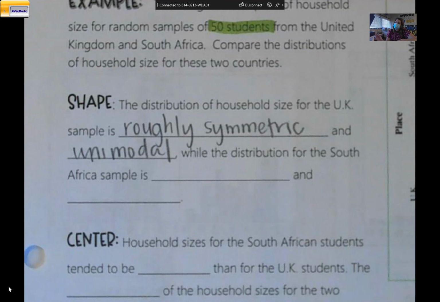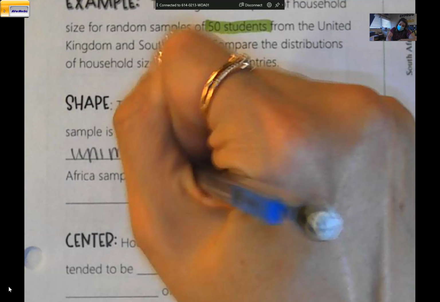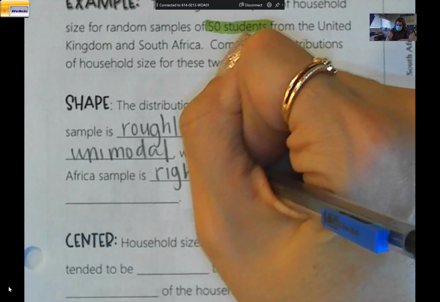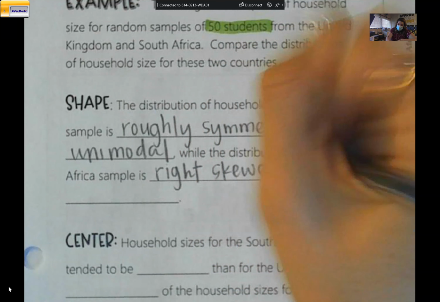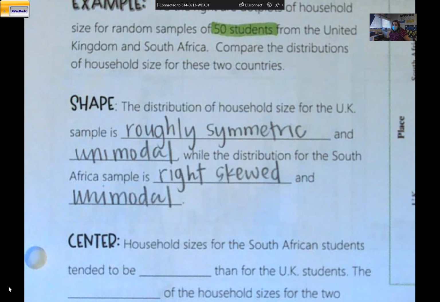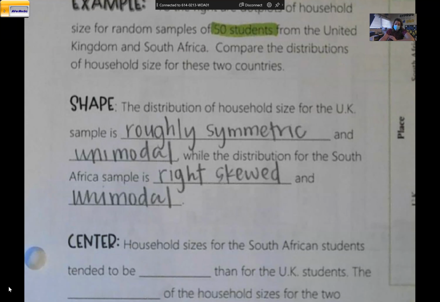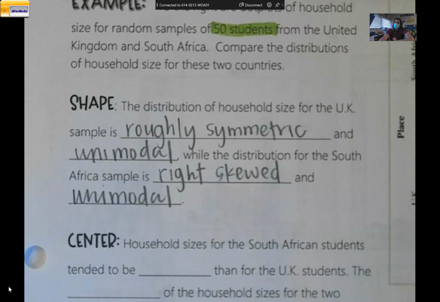While the distribution for the South Africa sample is right skewed, or you can say skewed right, whatever you prefer, and unimodal. So for the UK, they have a mode at 4, and for South Africa, they have a mode or a peak at 3. So that's how we handle shape. We just basically list out the UK is symmetric, South Africa is right skewed.